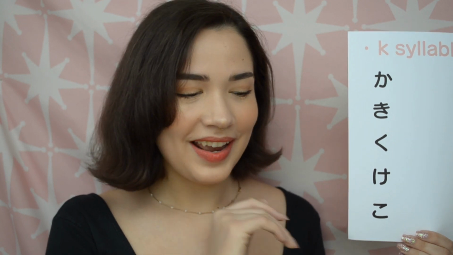Now just showing you the hiragana without the romanization. Can you say ka, ki, ku, ke, and ko? Have you got ka, ki, ku, ke, and ko? Alright, ready to move on?